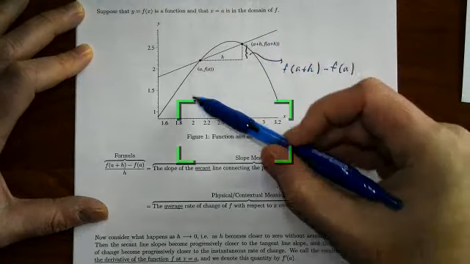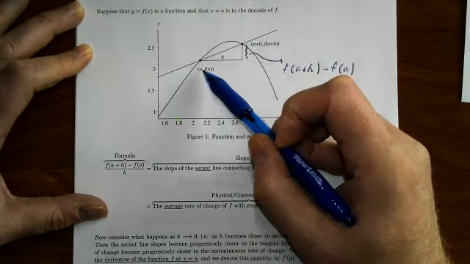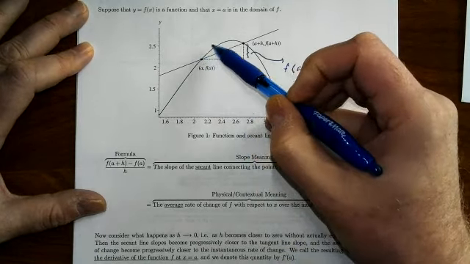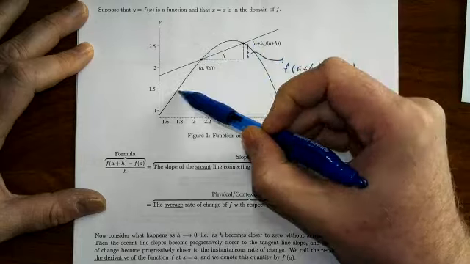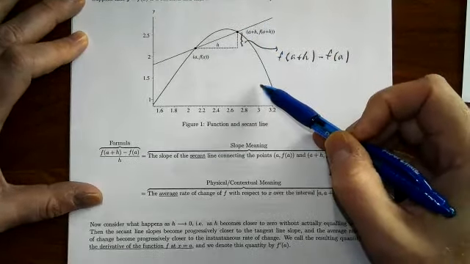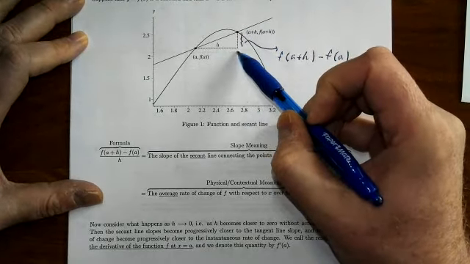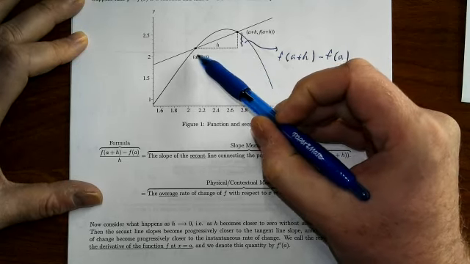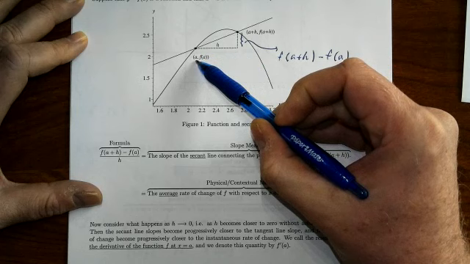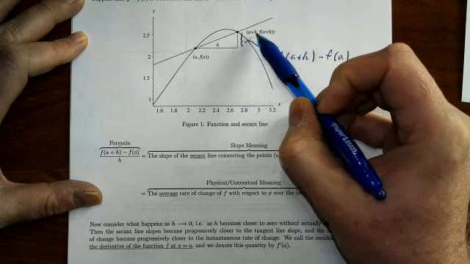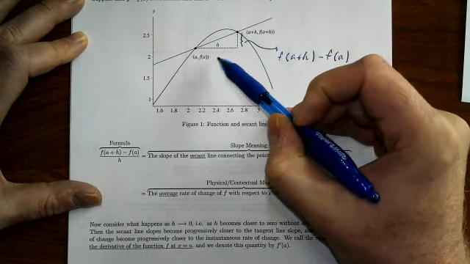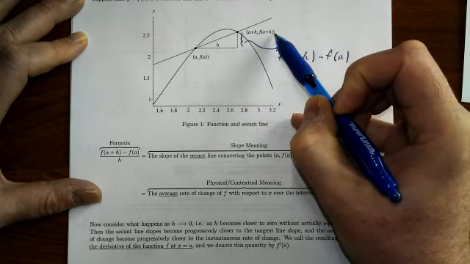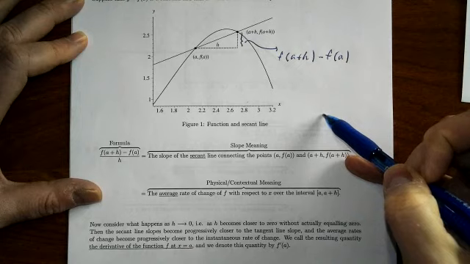We draw a graph of the function. I've drawn a parabola in this case, and we fix a point a comma f of a. We want to be able to determine the slope of the curve or the slope of the tangent line at this point. We move a little bit to the right, h units. So now we take this x value, which is a. The new x value is a plus h. If we take a plus h and plug it into f, we get f of the quantity a plus h.